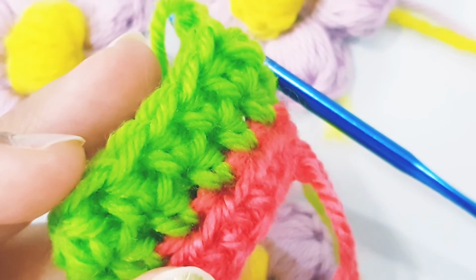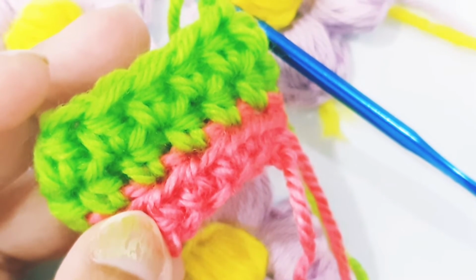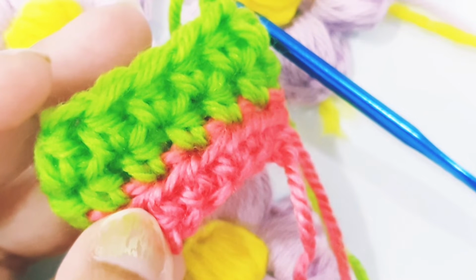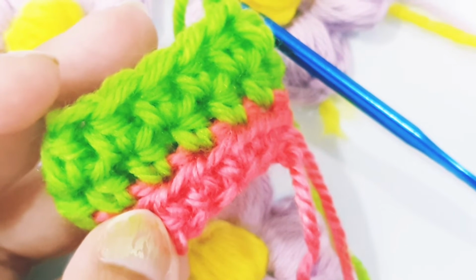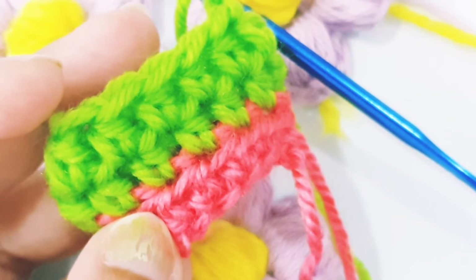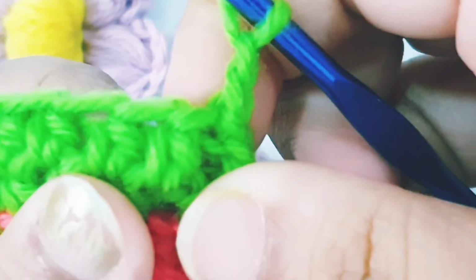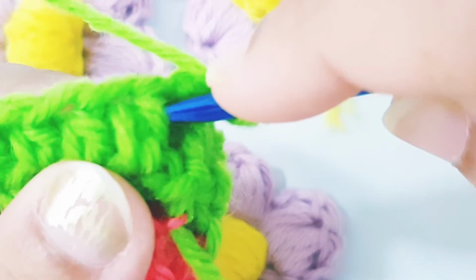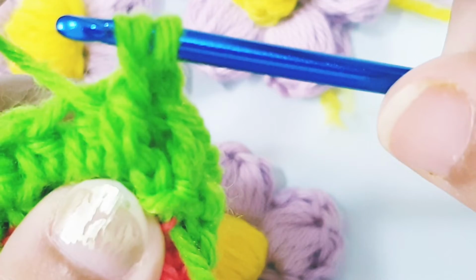Now it's the half double crochet stitch, and post stitches are definitely possible with this stitch because of its slightly taller height than the single crochet stitch. So if any of your patterns calls for a front post half double crochet stitch, then obviously this is possible because of its taller height, which the single crochet stitch doesn't have.